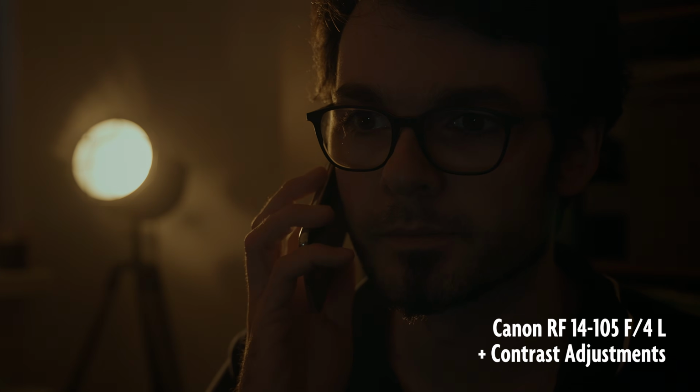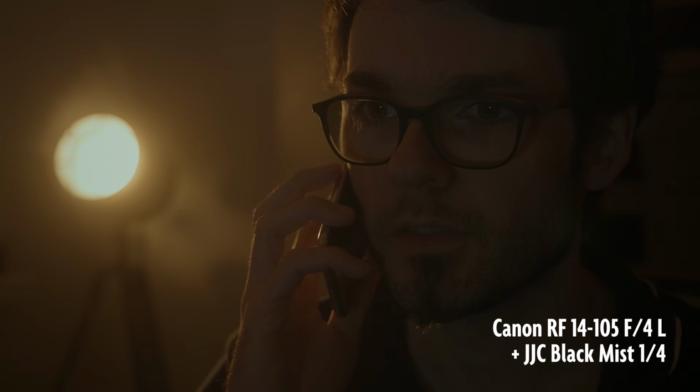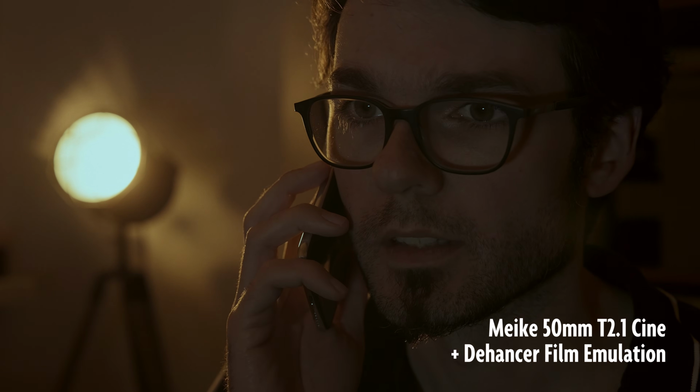Okay, so we tried different things. We went from the simple recording with a Canon zoom lens to a cinema lens. Then we tried to reduce the contrast to get a more cinematic look. We then tried a mist filter and got again a contrast reduction along with that glow effect. And then we used Dehancer to emulate film.